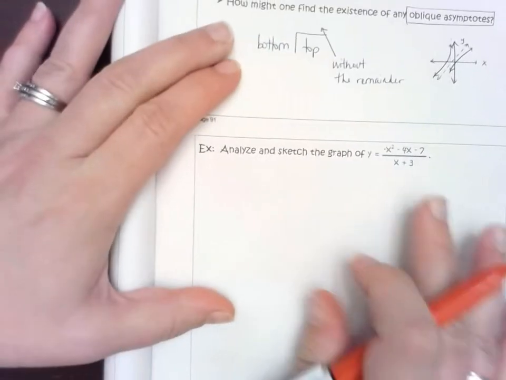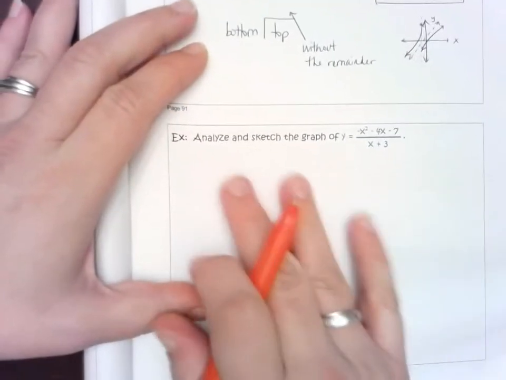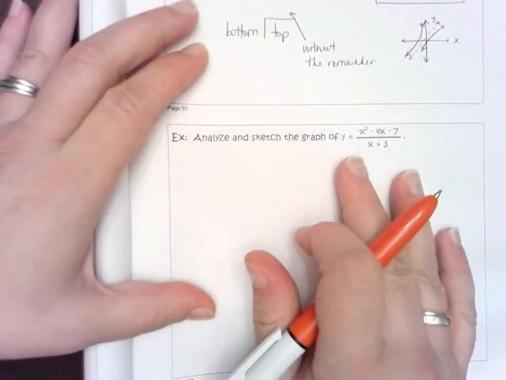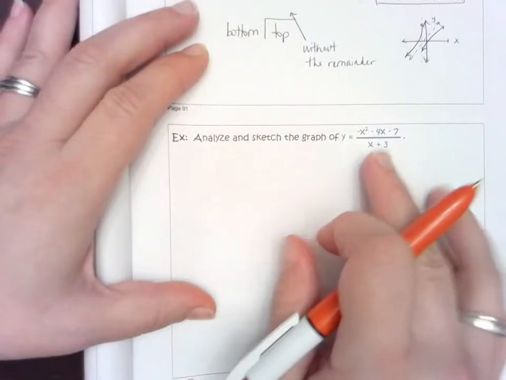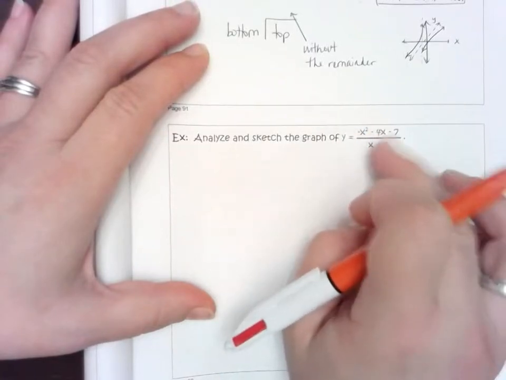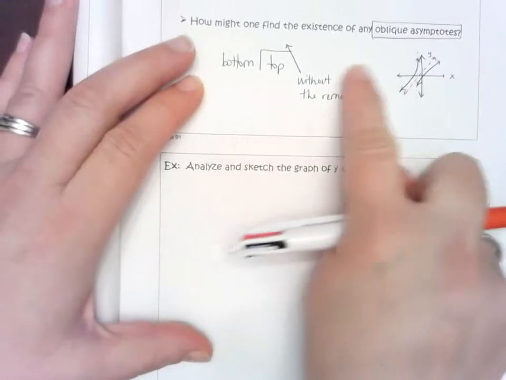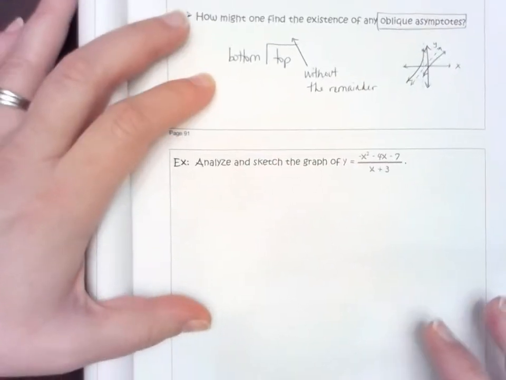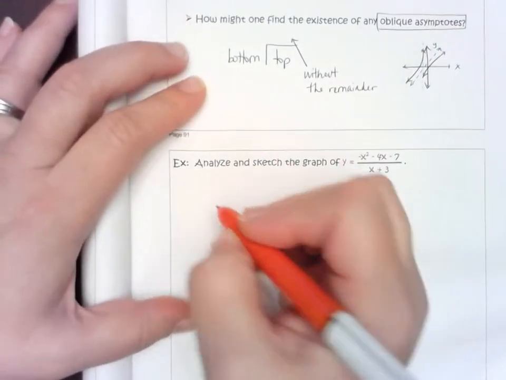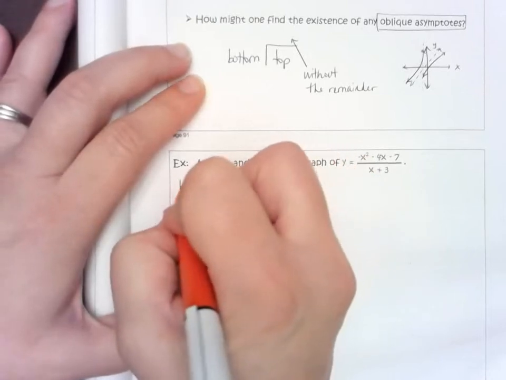All right, so here's your practice for the exam. Analyze and sketch the graph of y equals negative x squared minus 4x minus 7 over x plus 3. The fact that it is a rational expression means that I better check at some point the oblique asymptote. I'll do that in my asymptotes section. First thing I'm going to do is start with my basics. What are my intercepts?